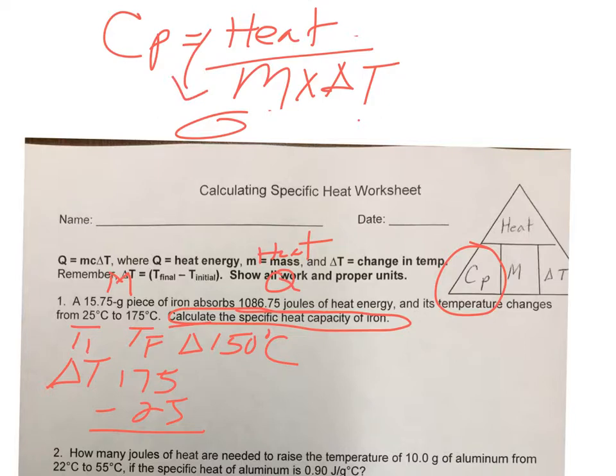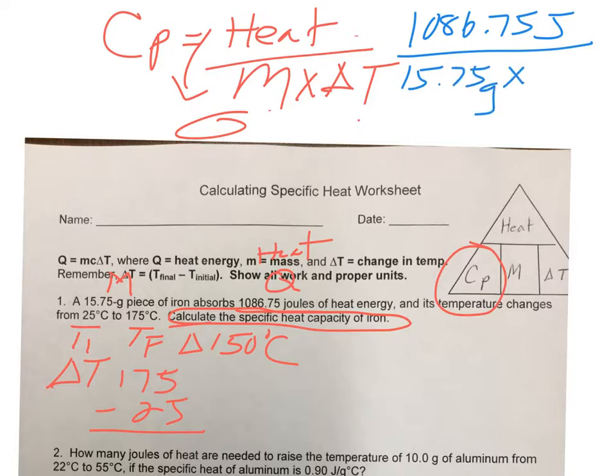So let's plug that in. What's my heat? 1086.75, and this is my joules, right? What's my mass? 15.75, and this is in grams, right? What's my change in temperature? 150 degrees Celsius, correct? So now do 15.75 times 150. What's my answer for that? 2,362.5.